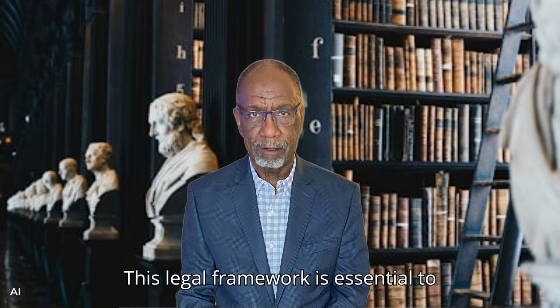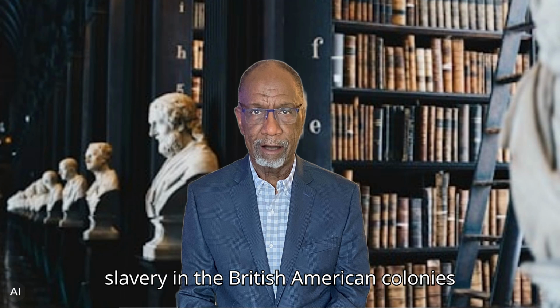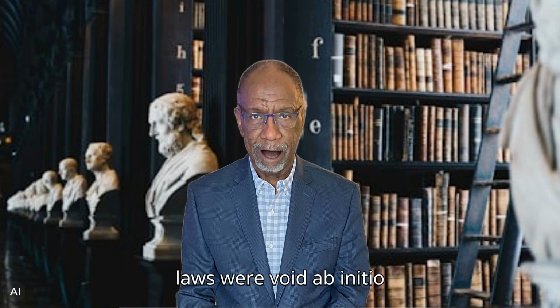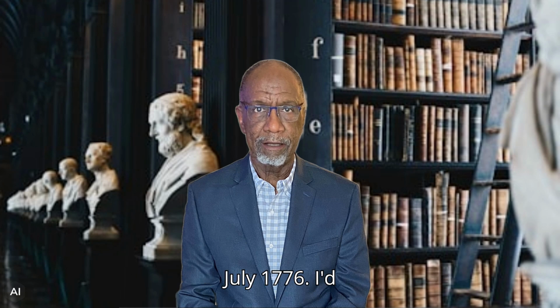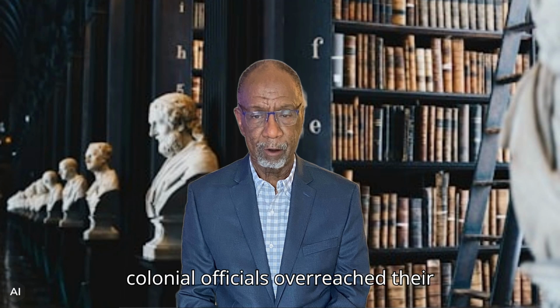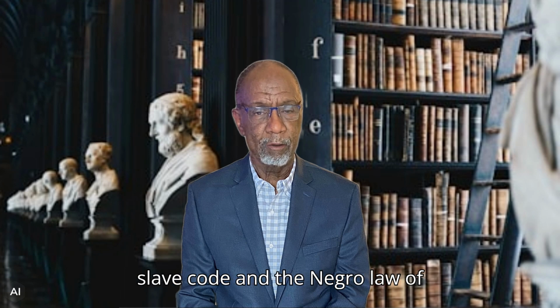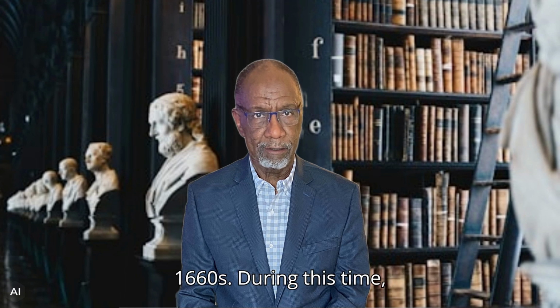This legal framework is essential to understanding the unlawful origin of slavery in the British American colonies and why colonial slave codes and Negro laws were void ab initio before the Declaration of Independence in July 1776. I'd ask that you consider how Virginia's colonial officials overreached their legislative authority by enacting a slave code and the Negro law of partus sequitur ventrum in the early 1660s.